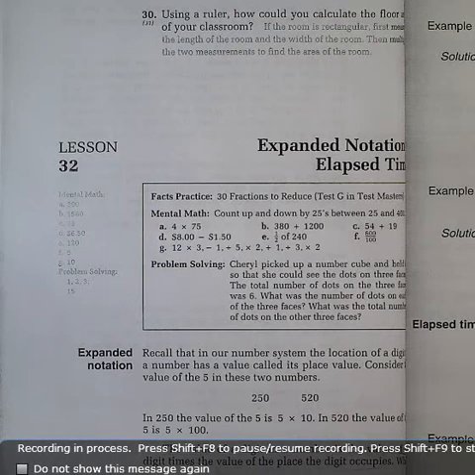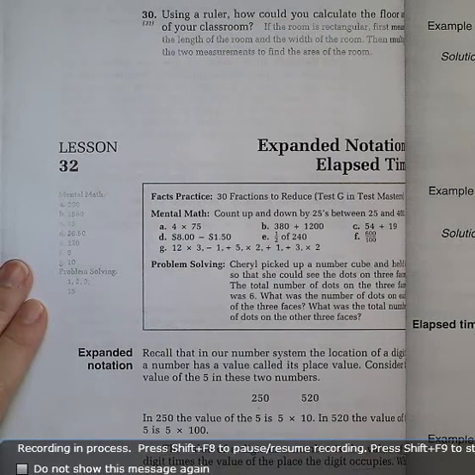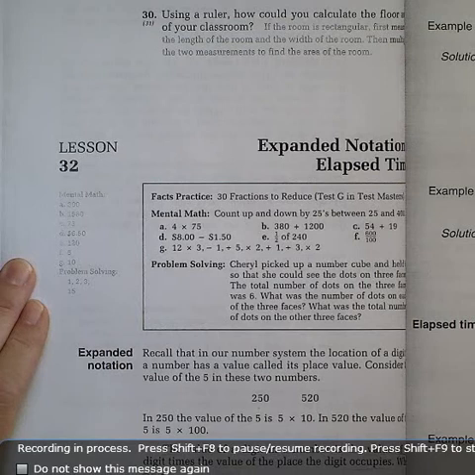In other words, in Saxon 4 and Saxon 5 and in some of our younger years, we would have said that the 2 in 250 really represents 200. And we would have said that the 5 really represents 50, and the 0 simply represents 0 ones.